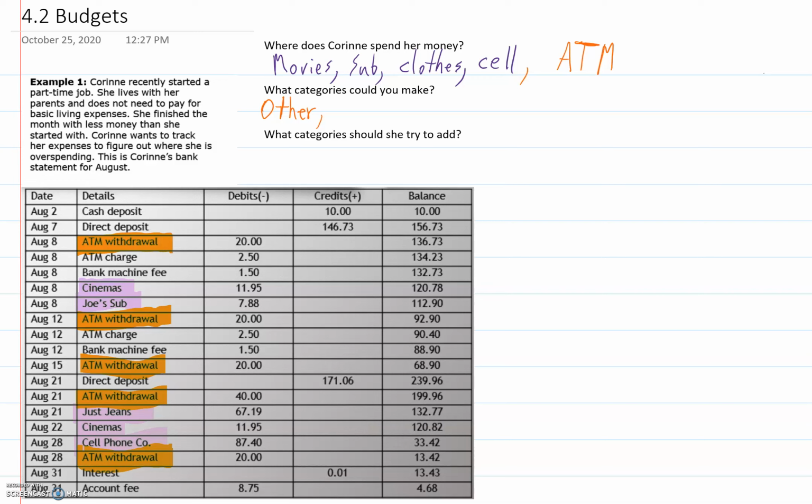But the other parts we can put into maybe a category like entertainment. These are not yet necessary things, but they're things that she likes to do. Okay, and depending on your view of different items, you might want to break it down a little bit further to have food as a separate category.